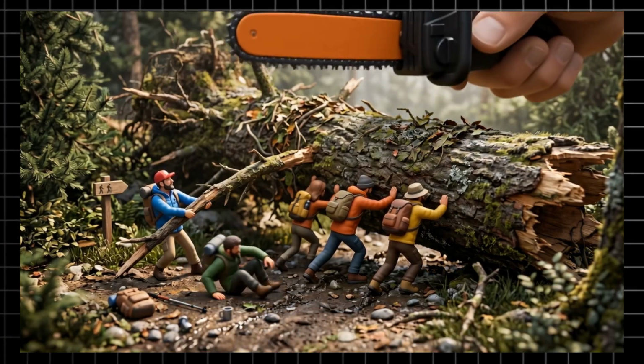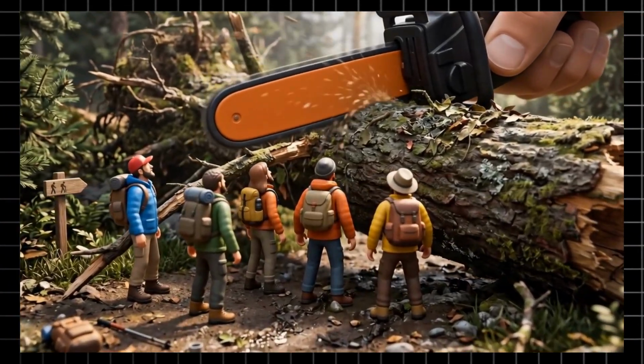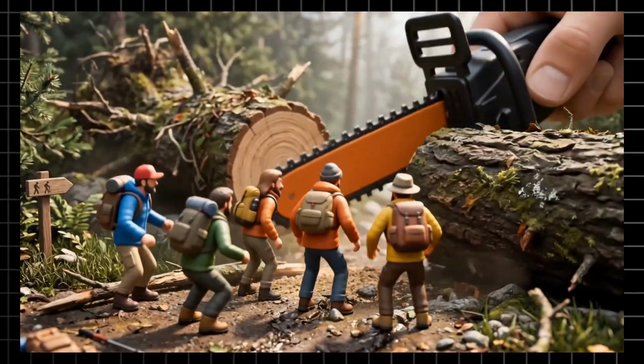These tiny rescue videos are taking over social media. And yes, you can make one in under 5 minutes using Fotor. Let me show you exactly how.